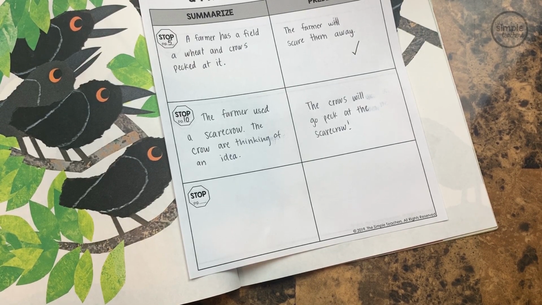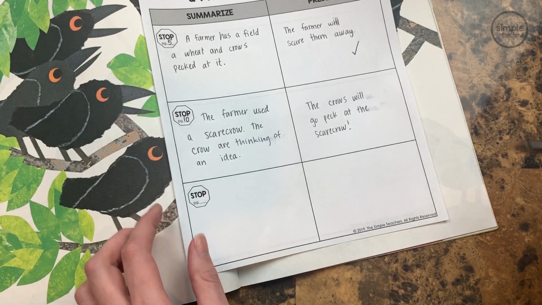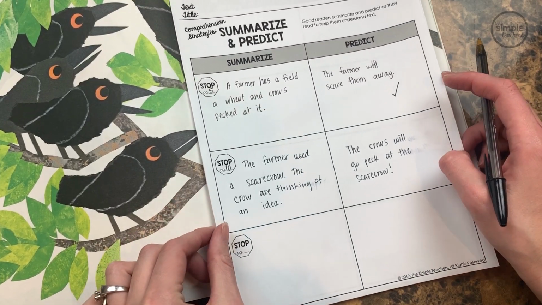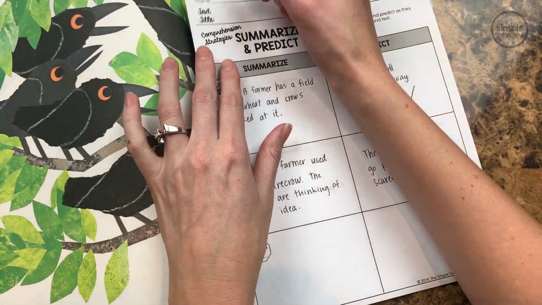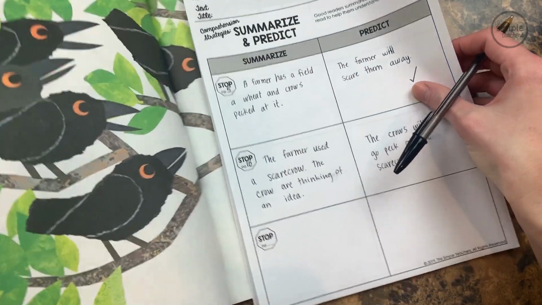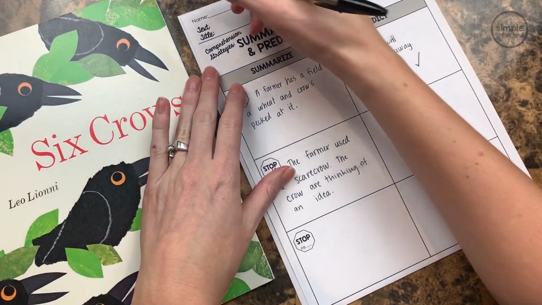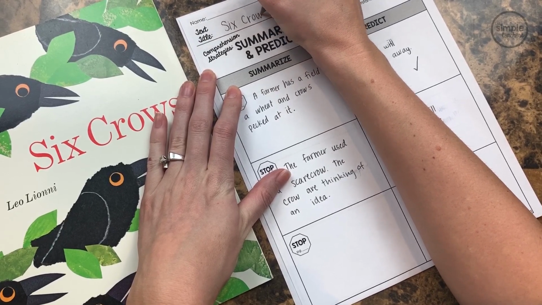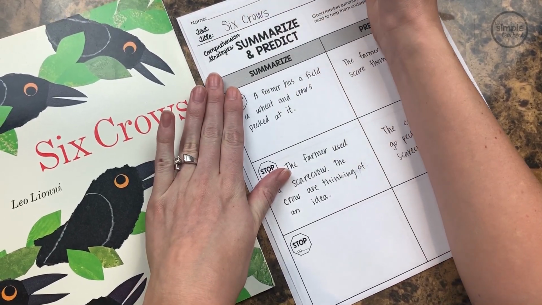And as you do this, this is your planning, so you get yourself fully prepared to teach this lesson. Nothing left out for any unknowns, except for your student thinking. I would write the text title right here, Six Crows. You could already have that written in before you make your copies.